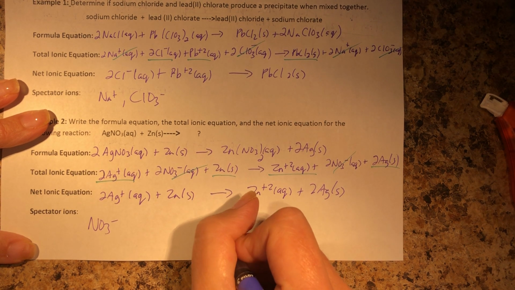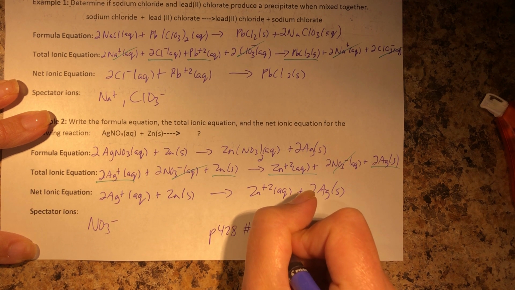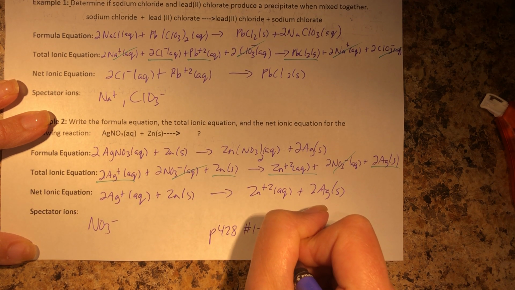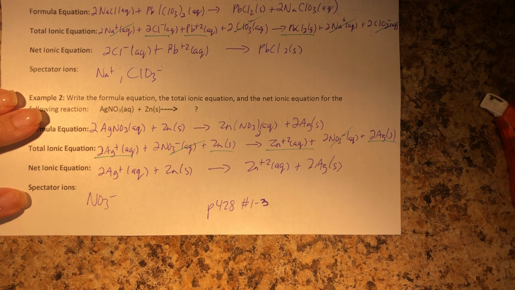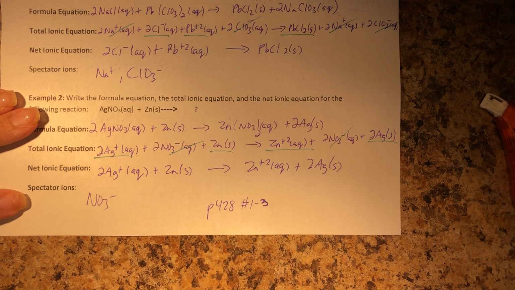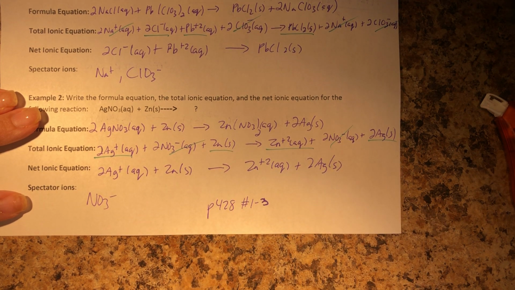So some questions you can practice. Page 428, I'll just say do 1 to 3. If you want to do more, you have the answers for everything. It's posted. Go ahead. Just like I said, make sure you balance. You write down all the coefficients and show all the states all the way through as well. That's another thing students tend to forget to do.